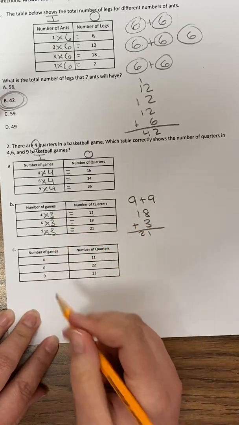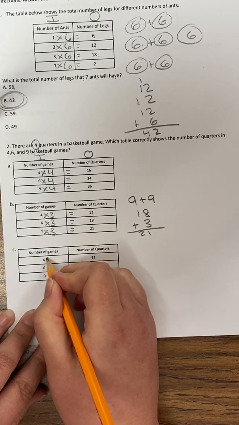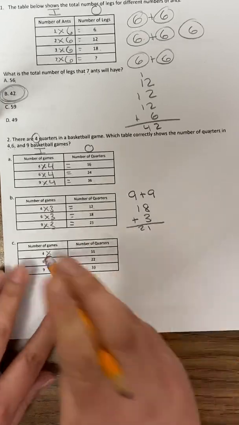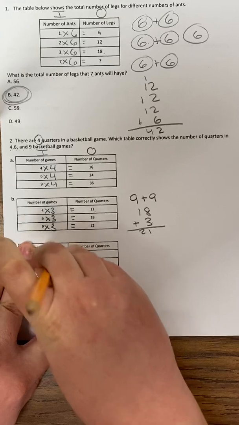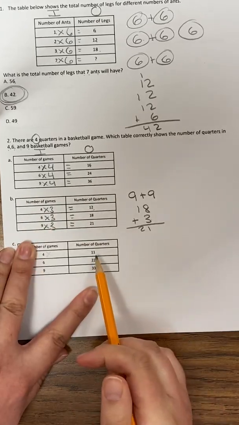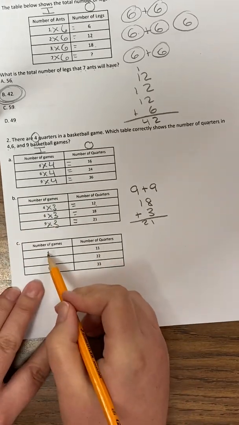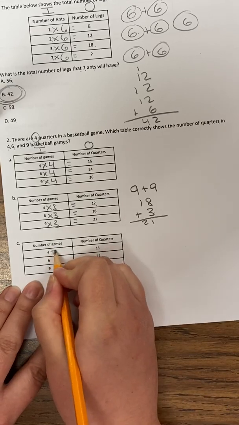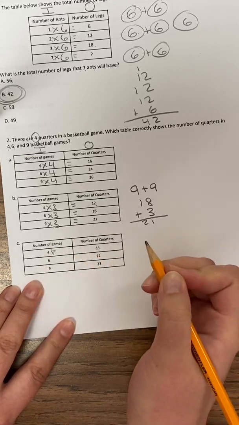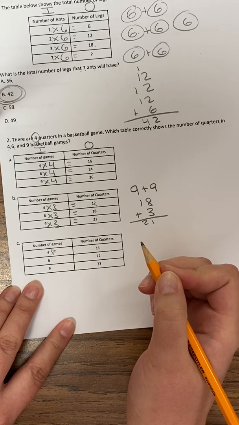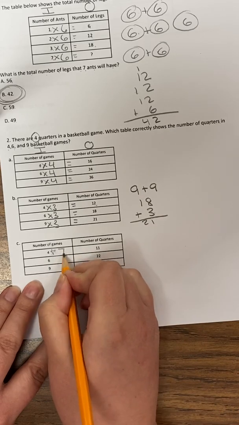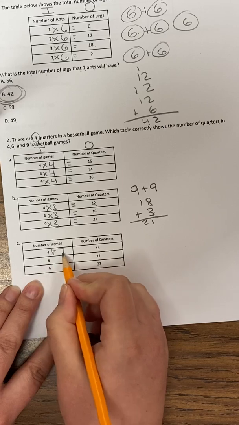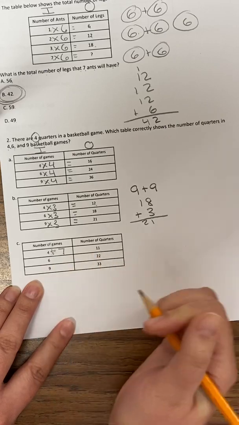So then let's go. Can 4 times, so 4 times anything can't make 11, right? No. So then let's see. 4 plus, let's try plus. 4 plus 9, no, 8, 7. So let's try 7. So 4 plus 7 makes 11, which that is true.